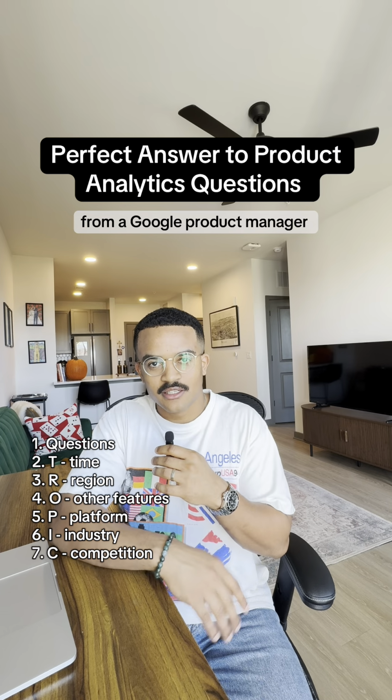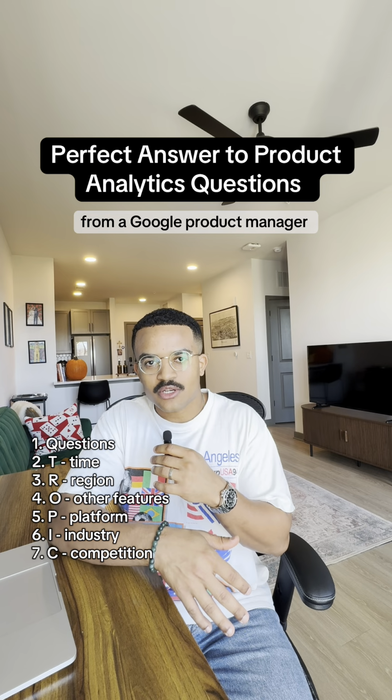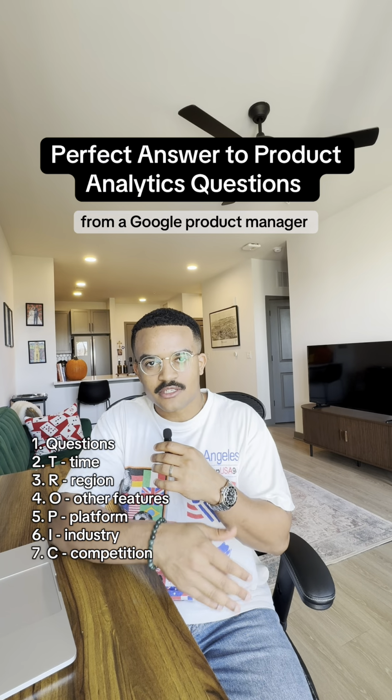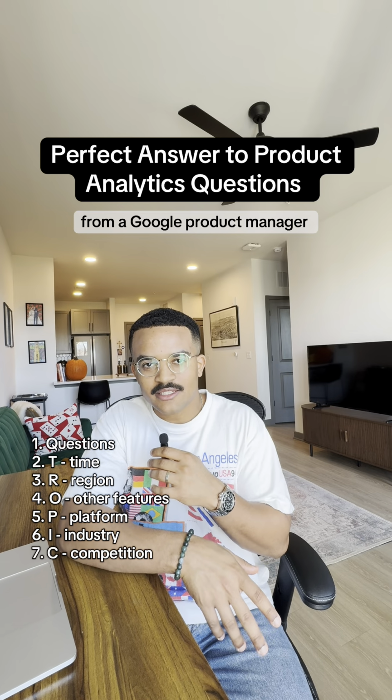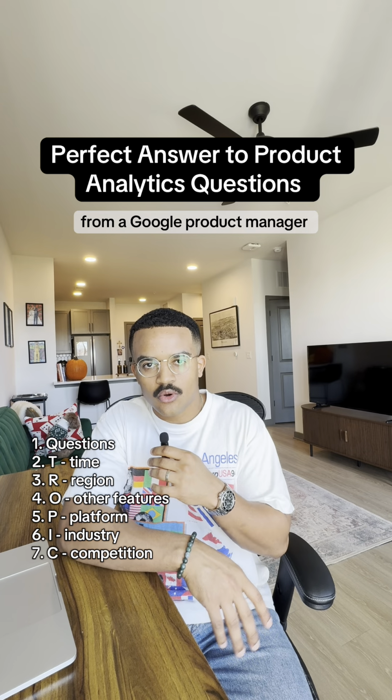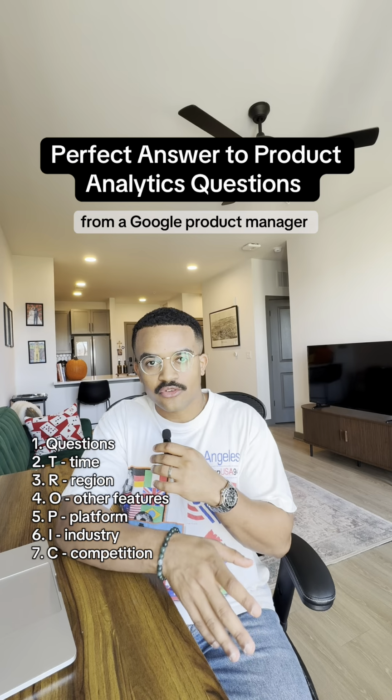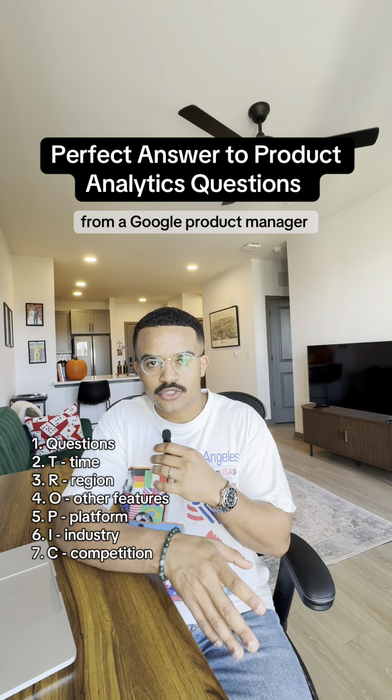The first one is T. T stands for time, so you can ask questions like, did this drop happen suddenly or is it gradual? Next is R, which is region. Did this event happen in a specific region or across the board? Next is O, which is other features. So you should ask, have we launched other features recently?